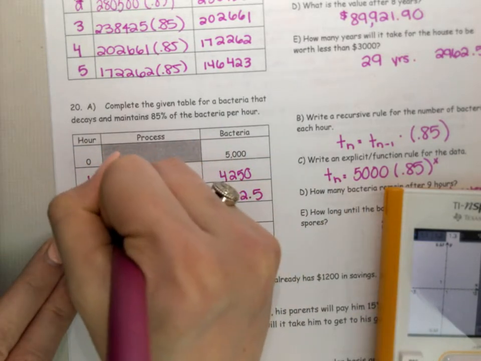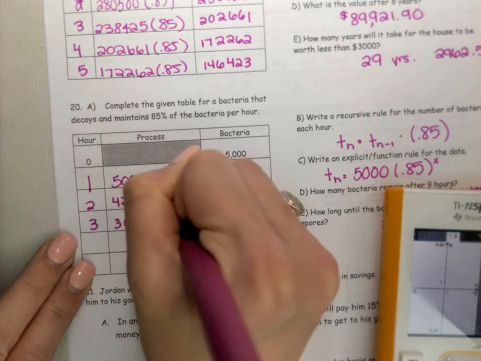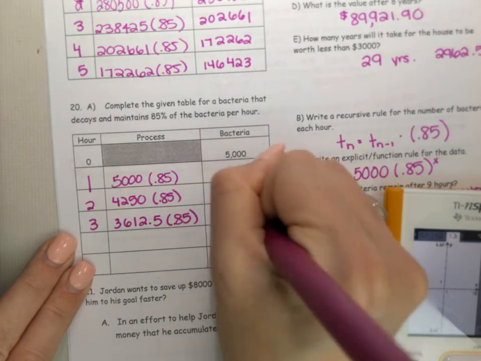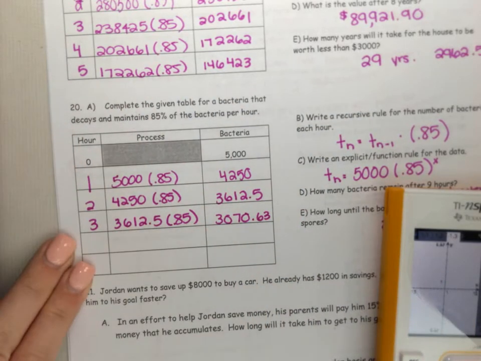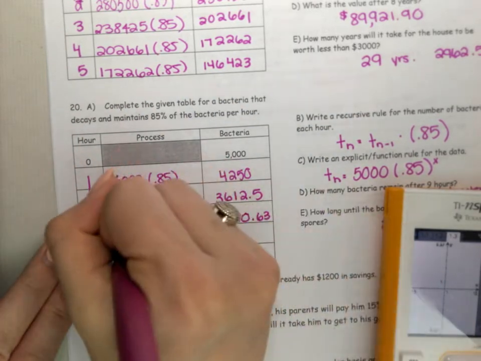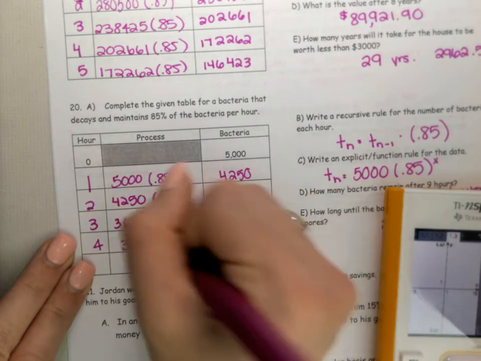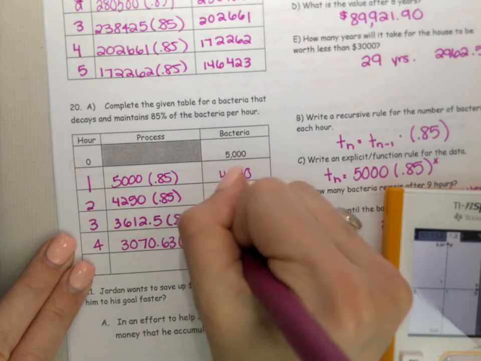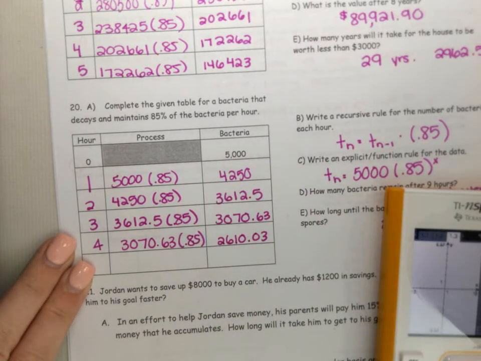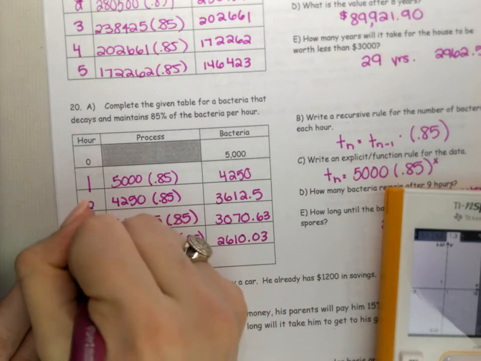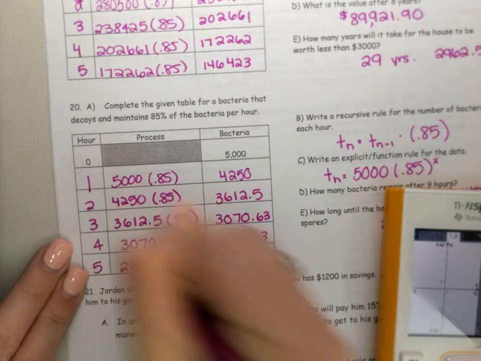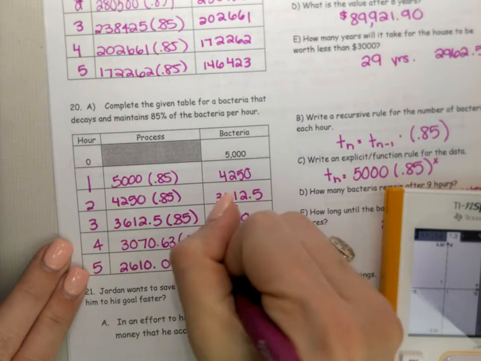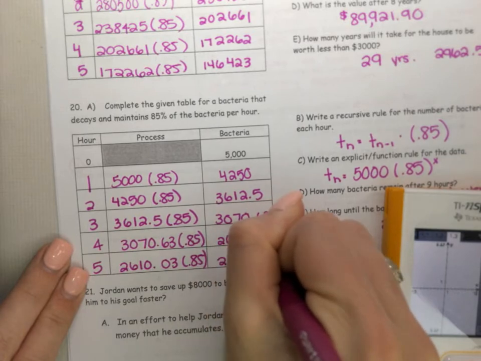Then I'm taking 3612.5 times 0.85, and I get 3070.63. Then I'm taking 3070.63 times 0.85, 2610.03. Then I take 2610.03 times 0.85, and I get 2218.53.